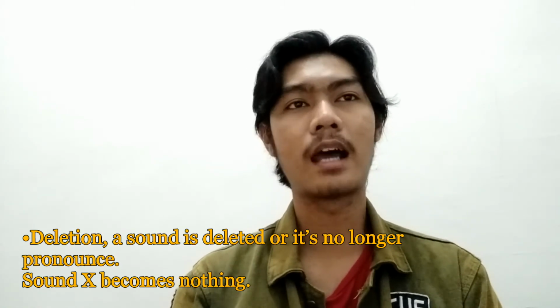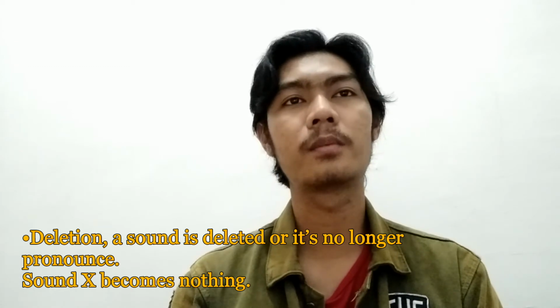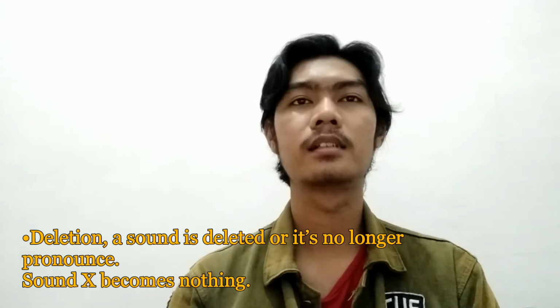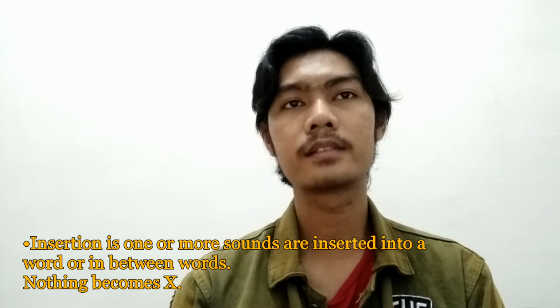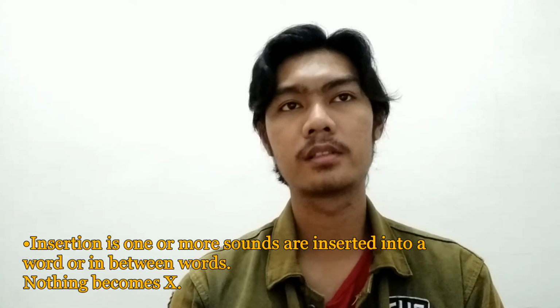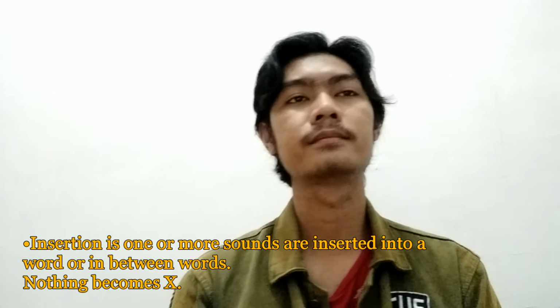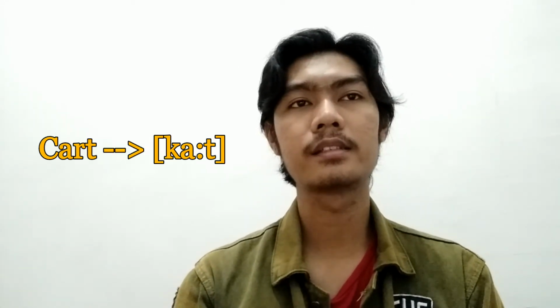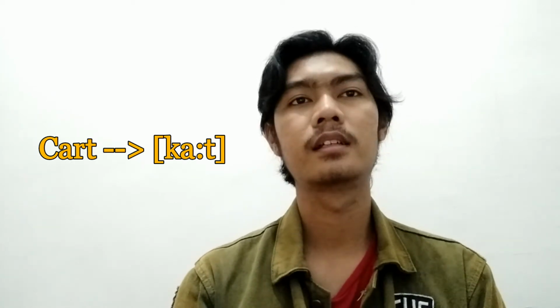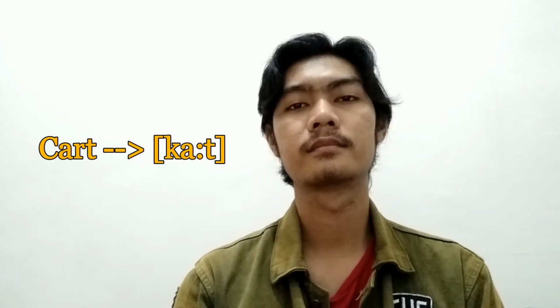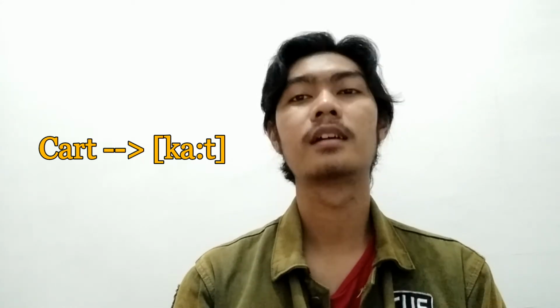There is a difference between deletion and insertion. Deletion is when a sound is deleted or no longer pronounced, so sound X becomes nothing. While insertion, like I just said before, is when one or more sounds are inserted into a word or between words: nothing becomes X. Another example, the word card in English, but in British English, it becomes cah.